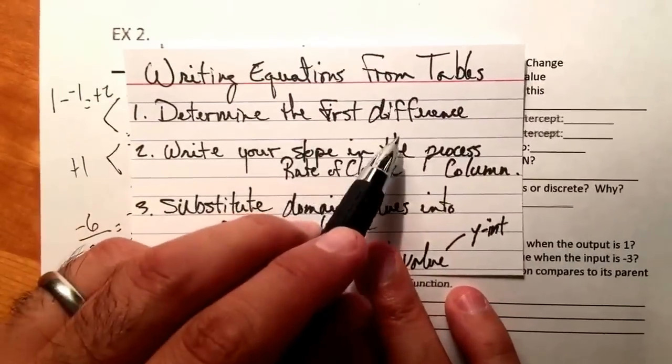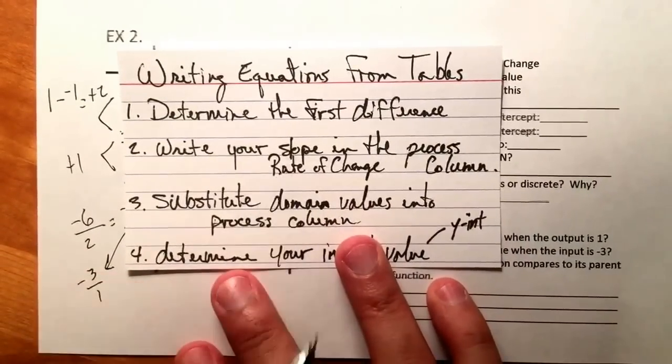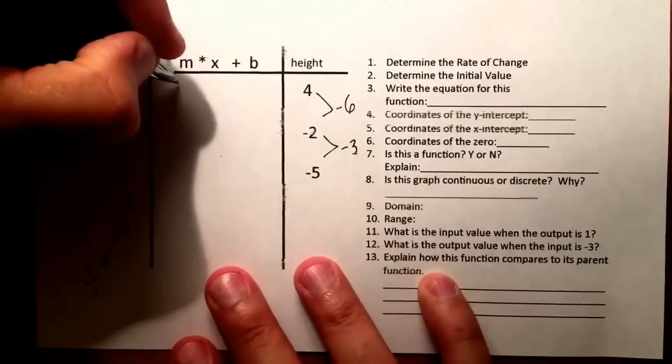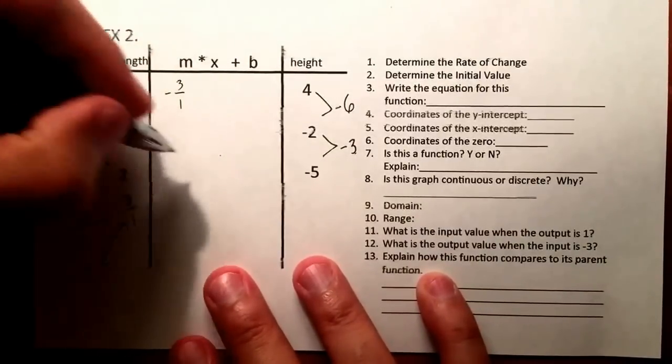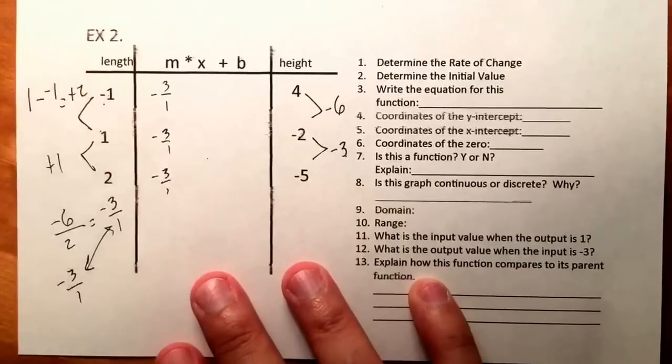So I've determined the first difference. I'm going to write the slope in the process column. The slope is the same thing as the rate of change. So right here, I'm going to write negative 3 over 1.